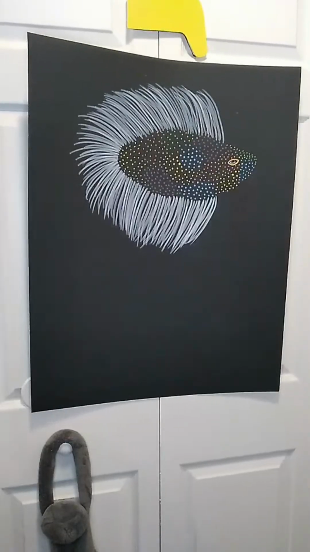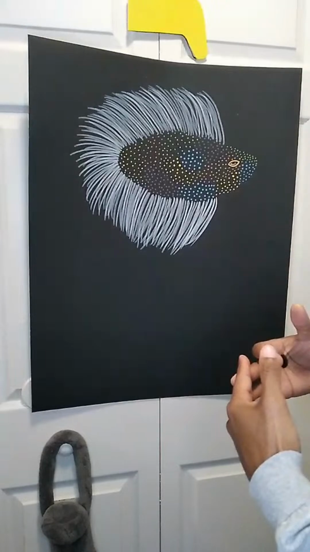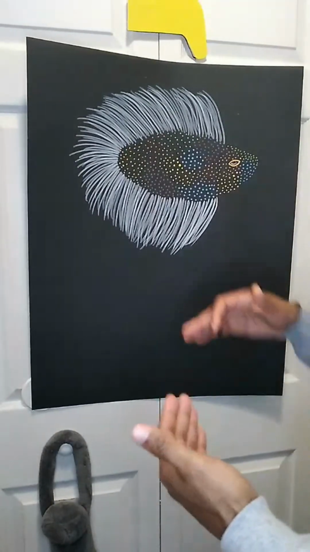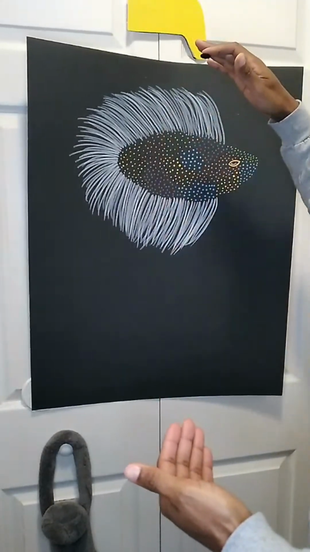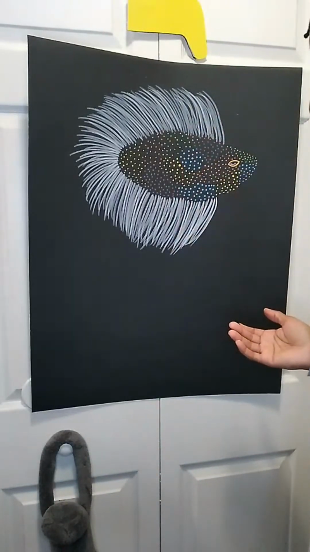I figured out that when I create, it's not always the right side, but usually the opposite, because it's everybody's perspective.